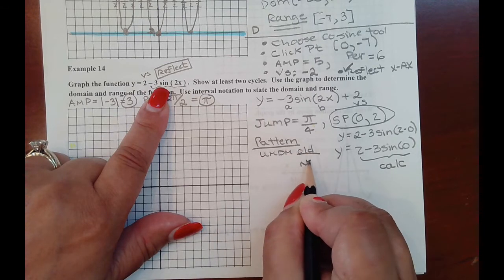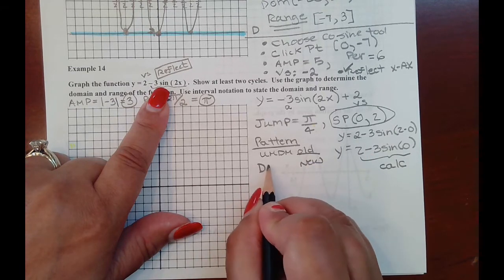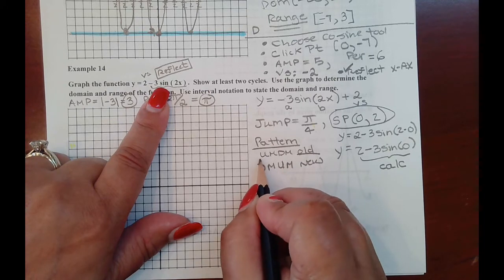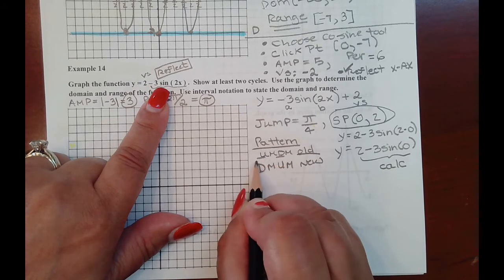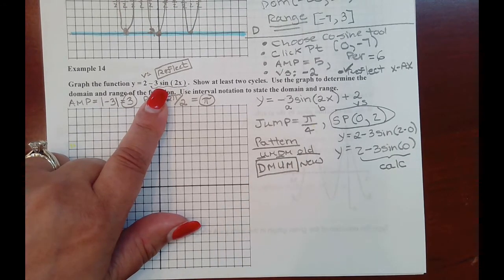And the new pattern, because you're reflecting, will be down, middle, up, middle. So you're switching this and this. Pay attention to that as you go to do the problem. DMUM. Just like we used in, oh no, wait, I think I grabbed the wrong pattern. I did.